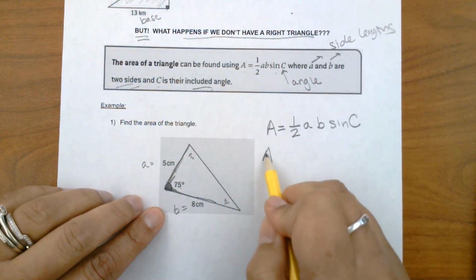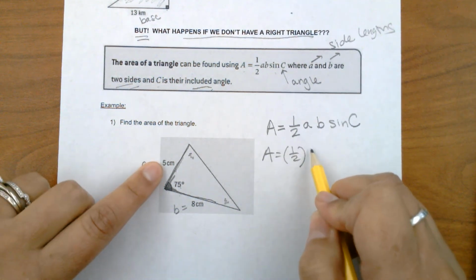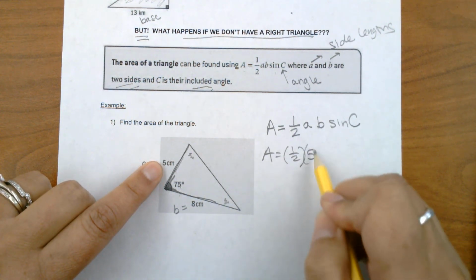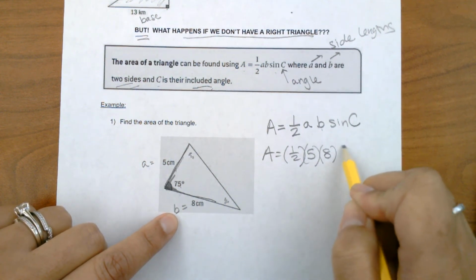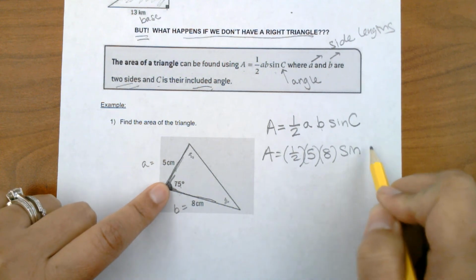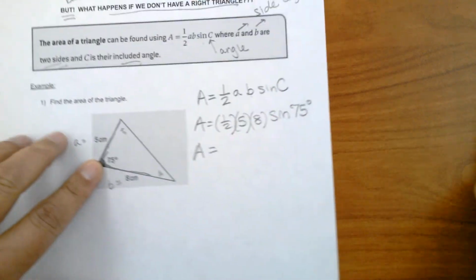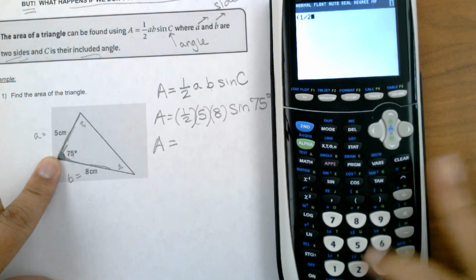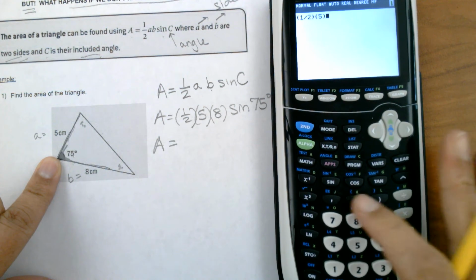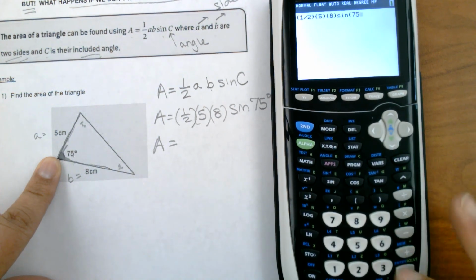Okay, so let's substitute it in. So we have 1/2, a is 5 times 5, b is 8, sine of the included angle, 75 degrees. Area equals, you could put it in the calculator, just like you see it, everybody. 1/2 times 5 times 8 times sine of 75.